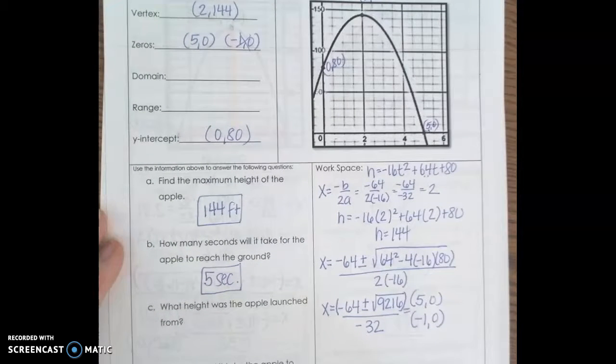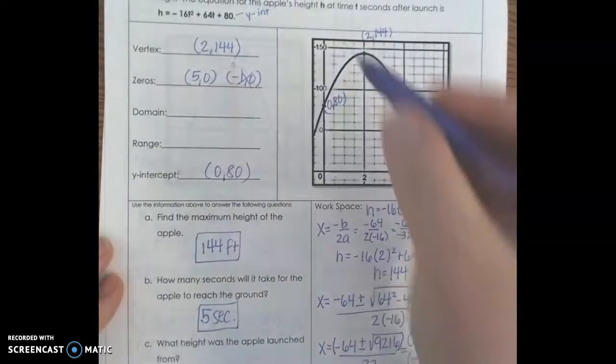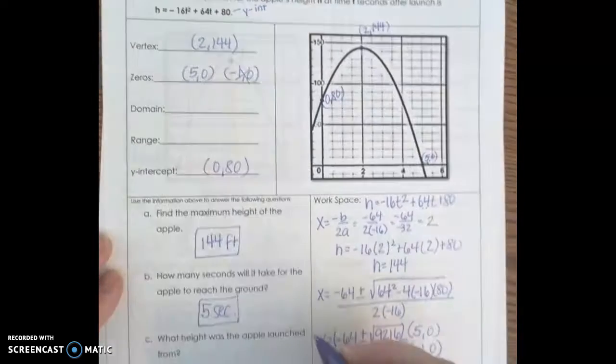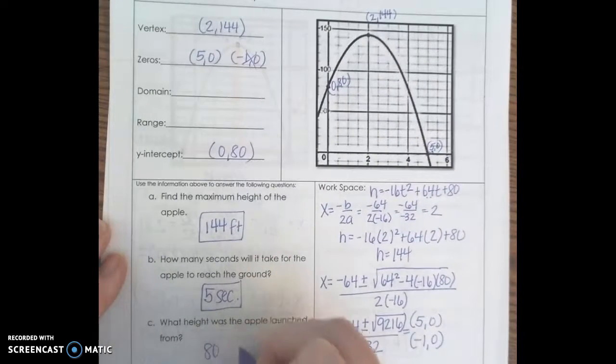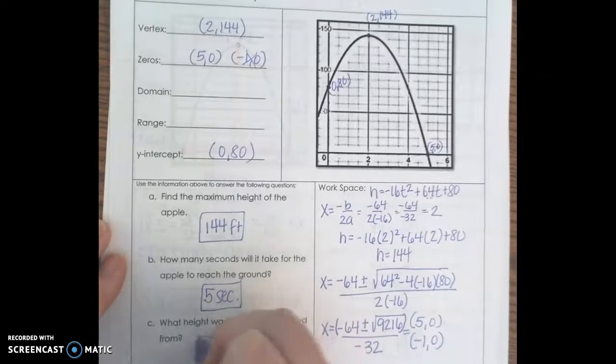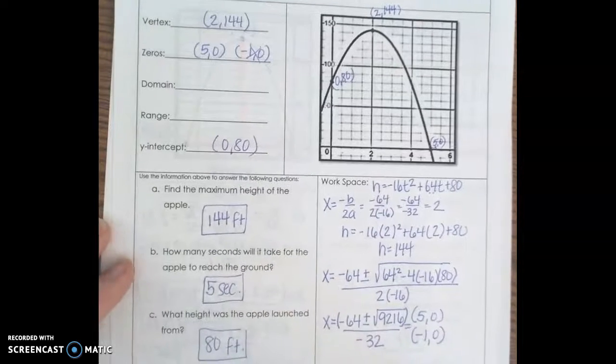What height was the apple launched from? So what's the starting height of the apple? It started way up here at 80 feet. Because our height was in feet.